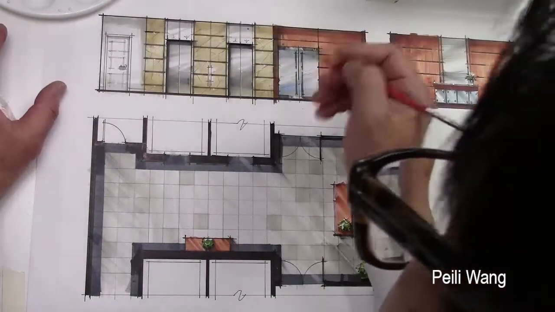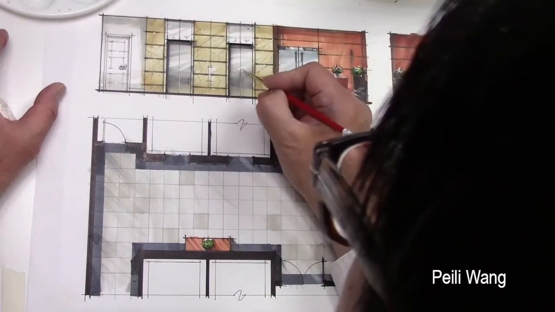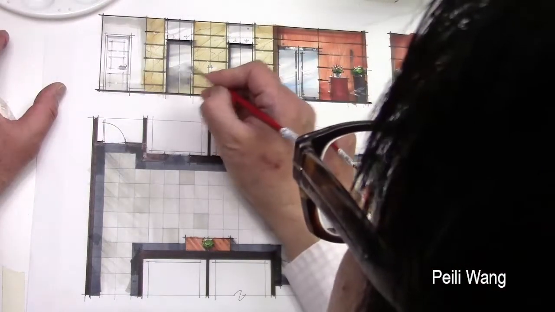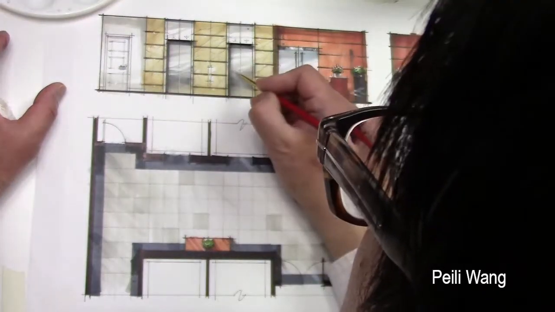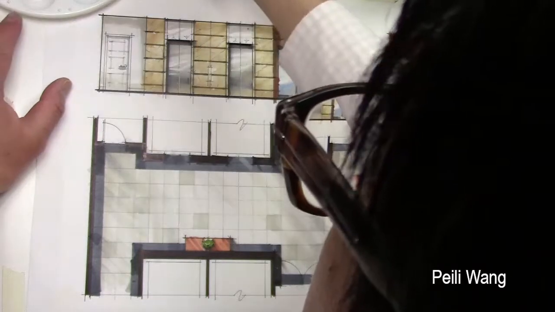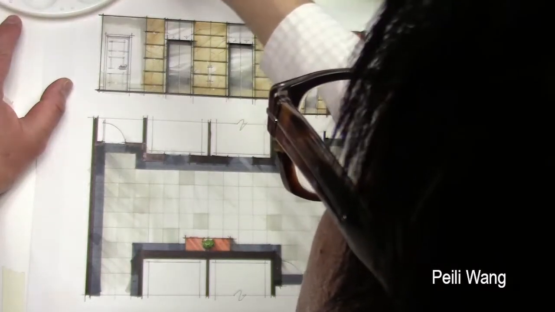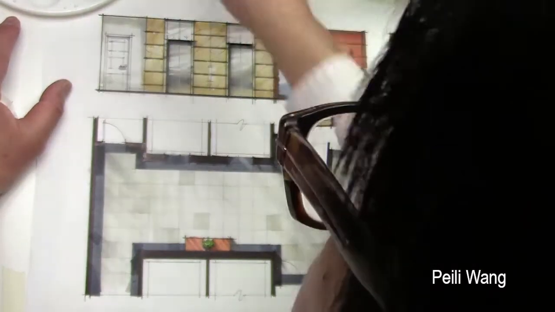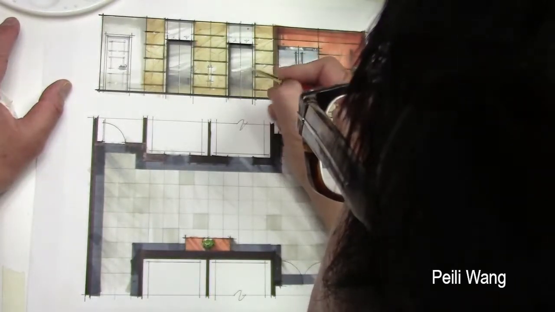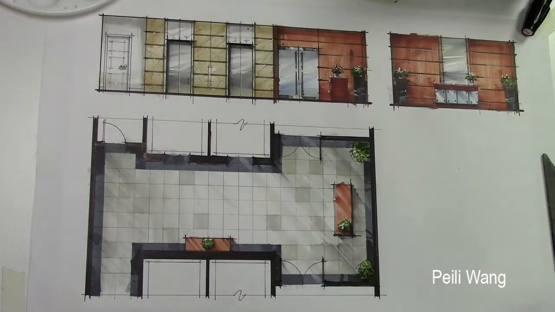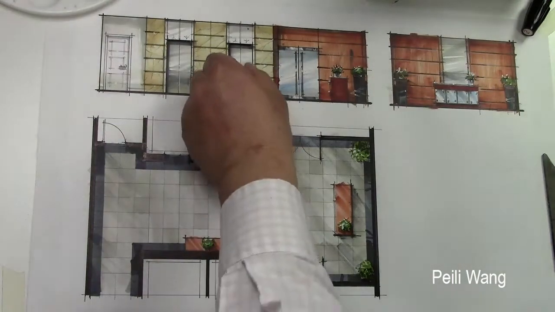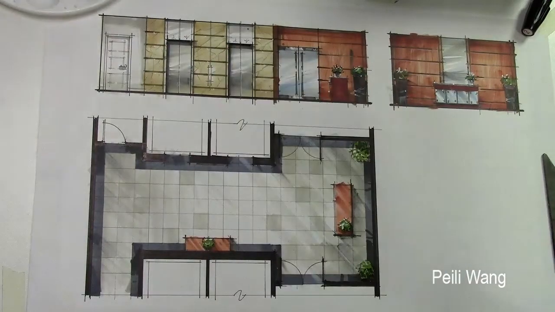If you're missing that, go ahead, don't be afraid to add. See? Here, typical light color. Use white. If you're missing, just add a little bit of detail. This is too strong. Okay, so right now I think I finished this drawing.